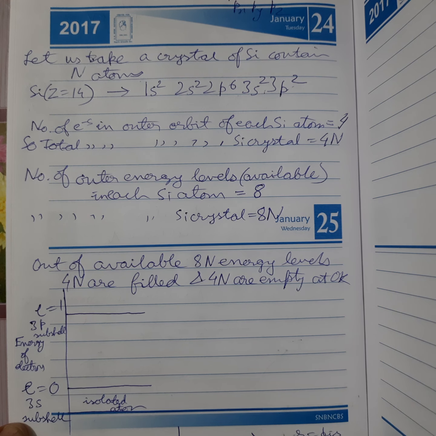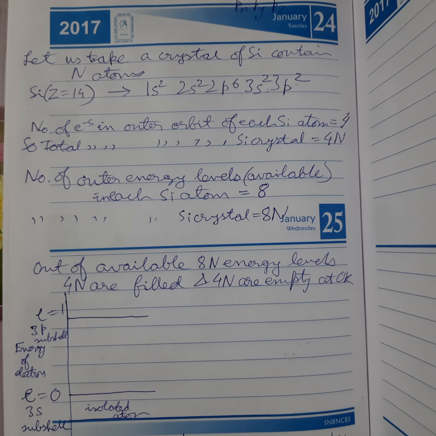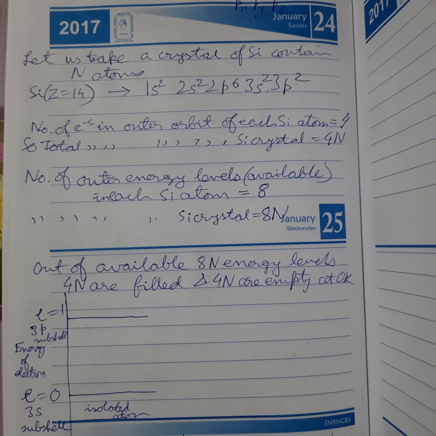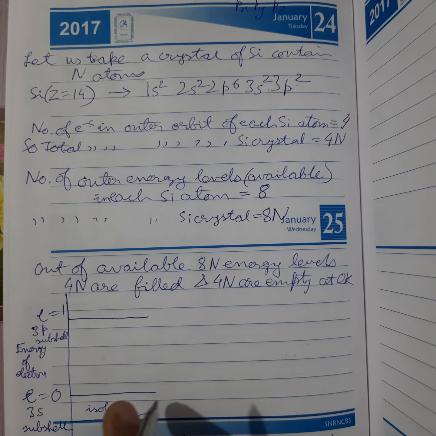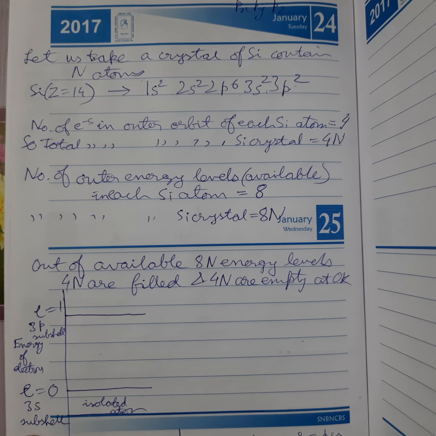Sorry, R is more. That means R is more, so 1 by R is less. When it's starting from here, R is more. An isolated atom means the distance between atoms is very high. So this is the case for an isolated atom.